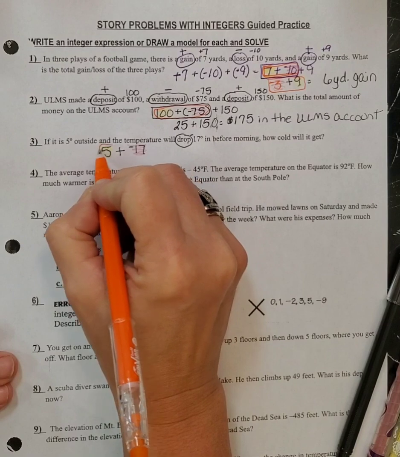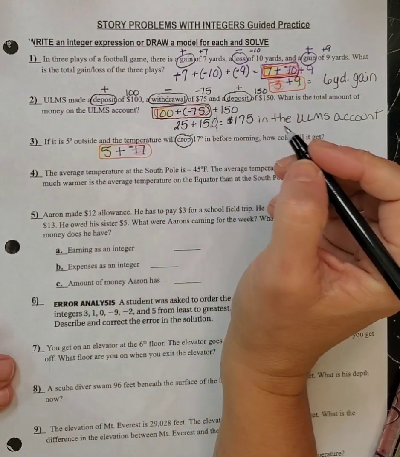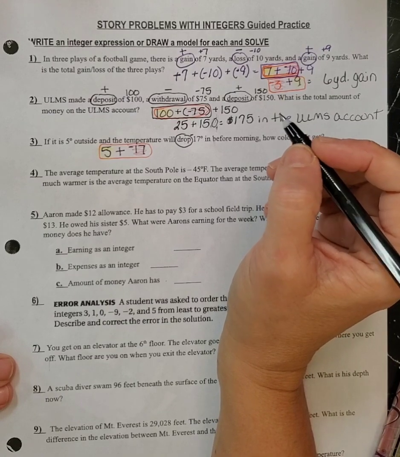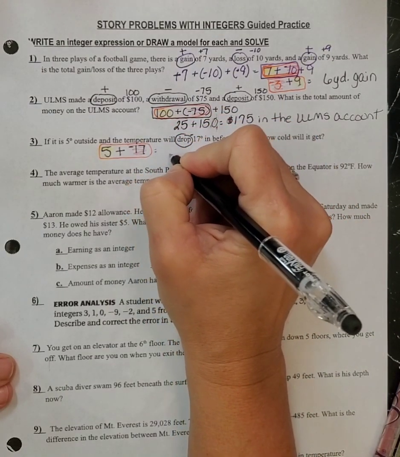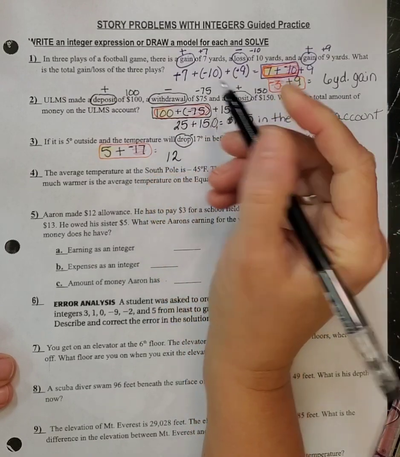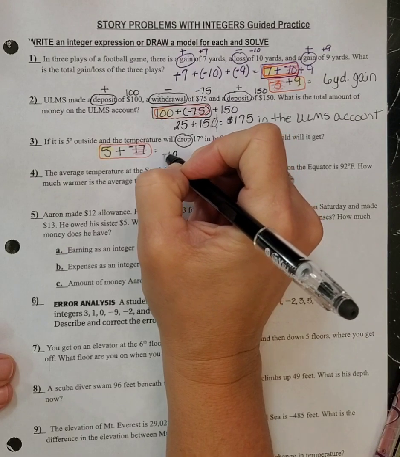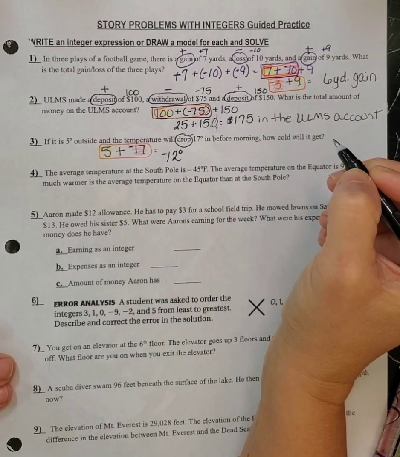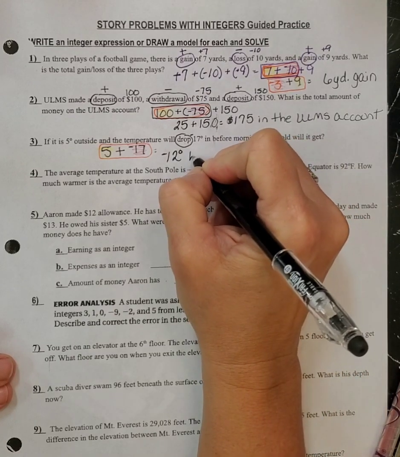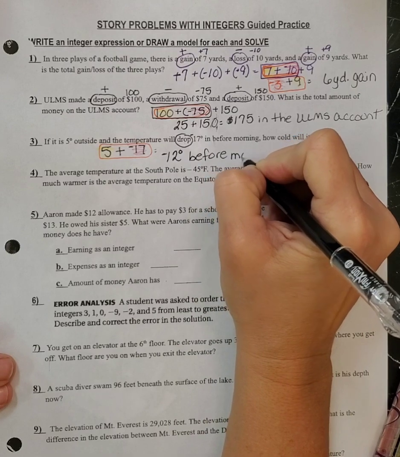So that is orange, meaning we're going to subtract. 17 minus 5 is 12. And the 17 is the farthest from 0, so we're going to be at negative 12 degrees before morning.